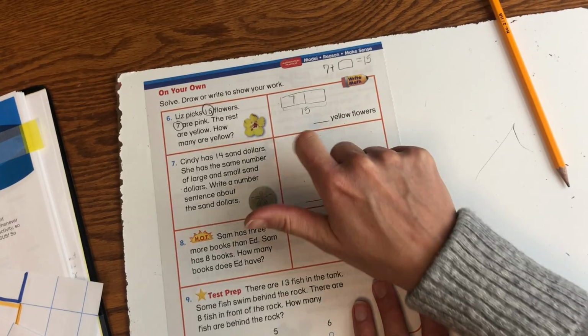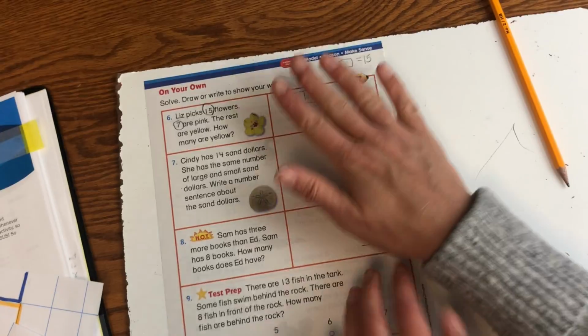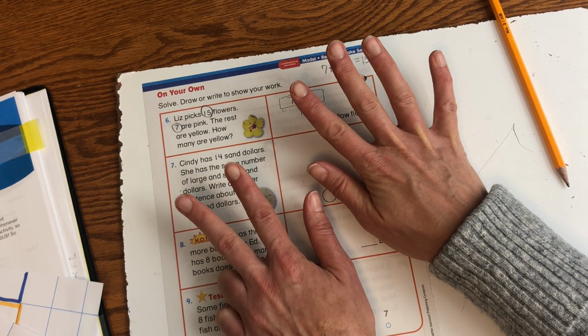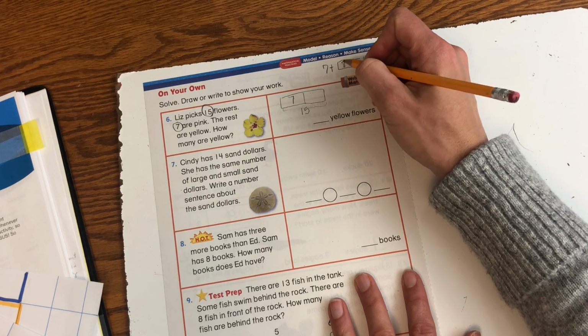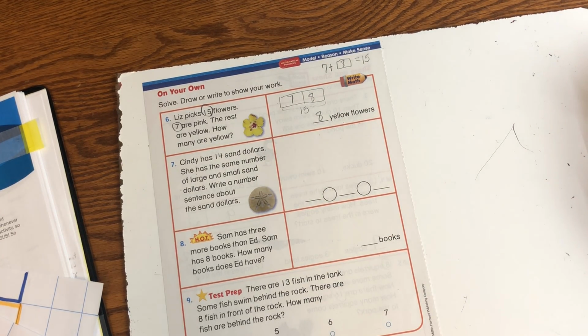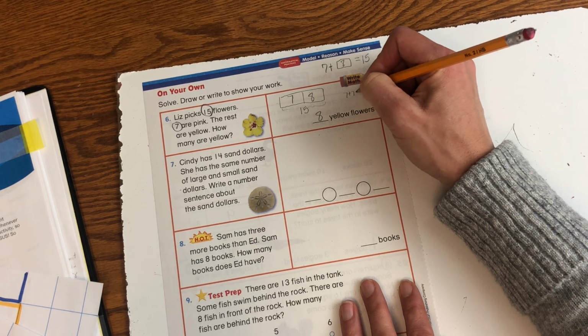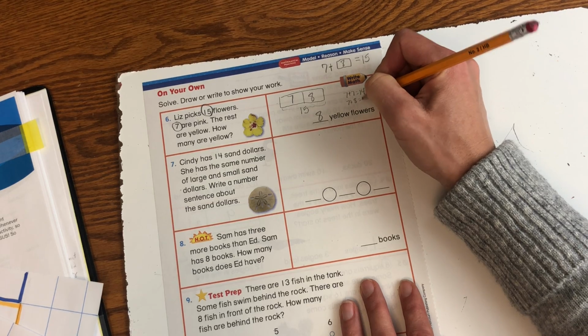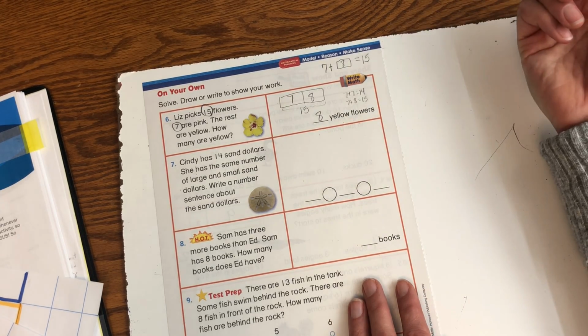Seven, 8, 9, 10, 11, 12, 13, 14, 15, 8. I know 7 plus 7 equals 14, so 7 plus 8 equals 15. That's doubles plus 1.